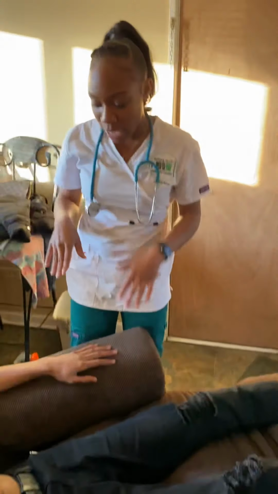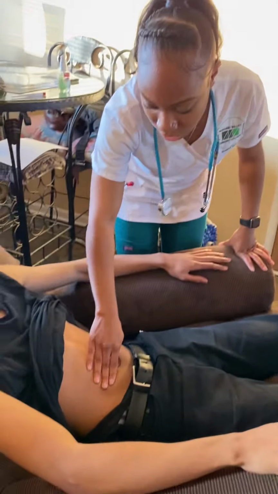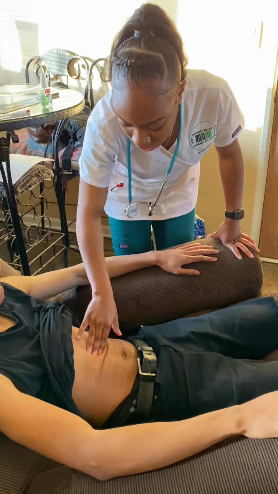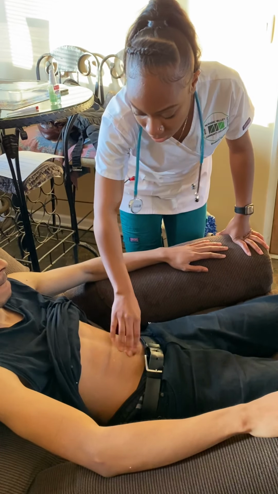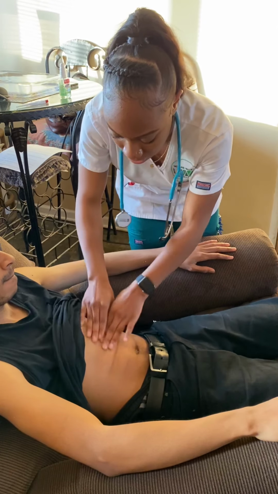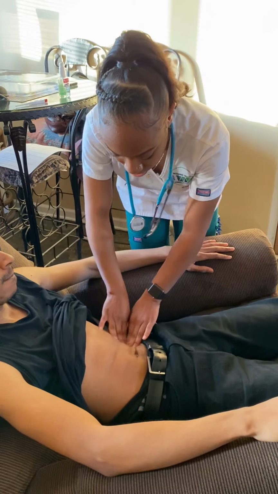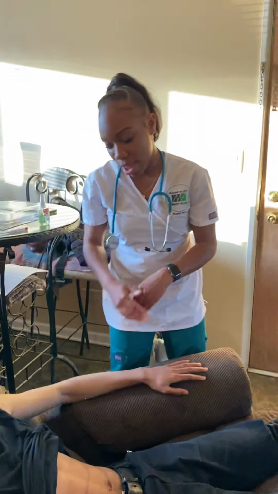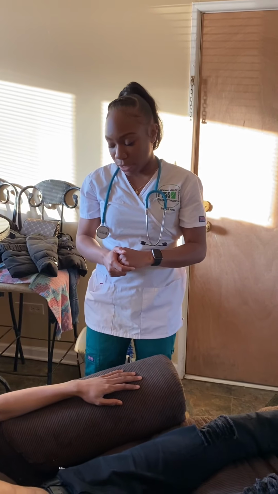After auscultating, I'm going to palpate lightly to feel for any tenderness, any pain, and then I'll do a firmer palpation of his stomach. Okay, and his stomach appears to be fine.